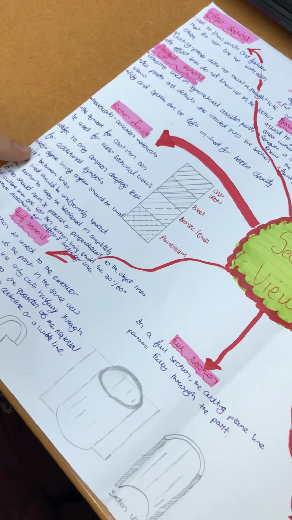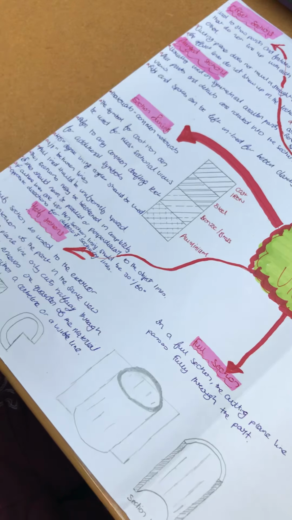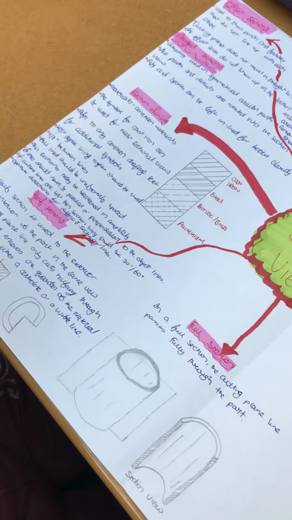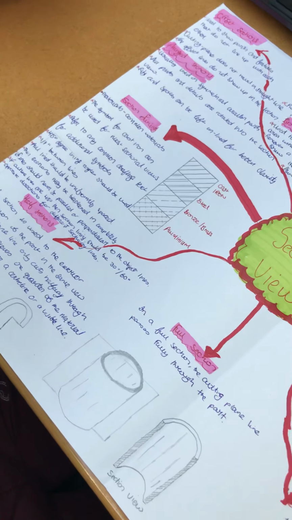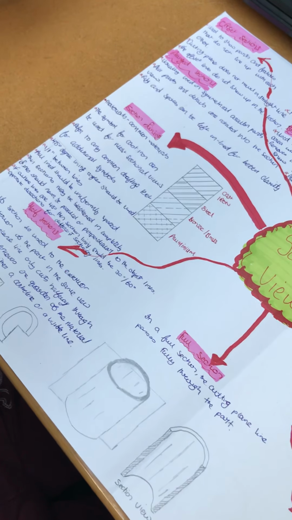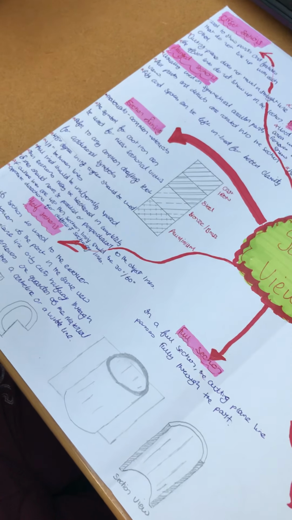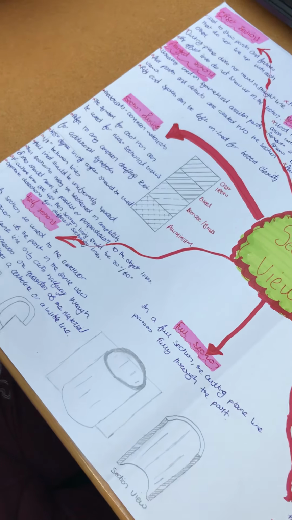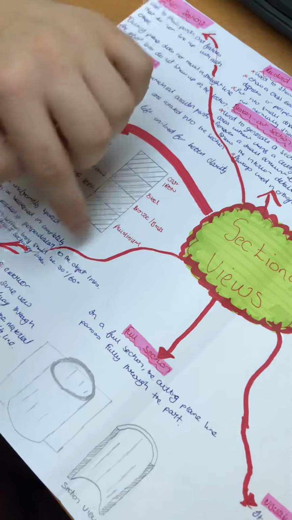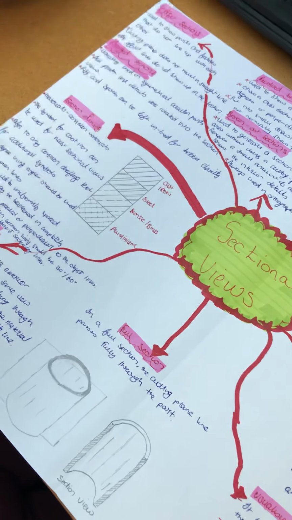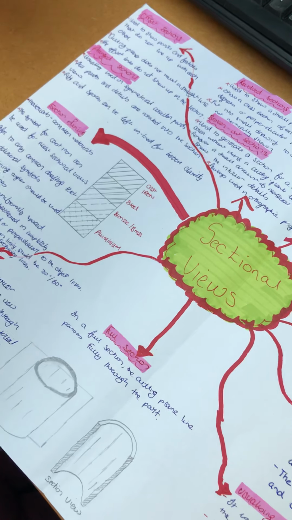45 degree lining angles should be used, with 1/8 of an inch between lines. All lines should be uniformly spaced. Thin sections may be blackened in completely. Lines should never be parallel or perpendicular to the object lines, meaning you should never have the lines straight down, because it makes it too confusing. Use opposite directions for different section lines.